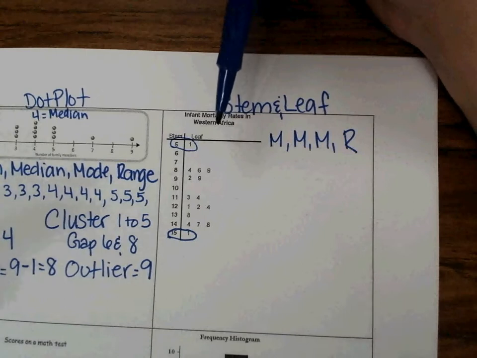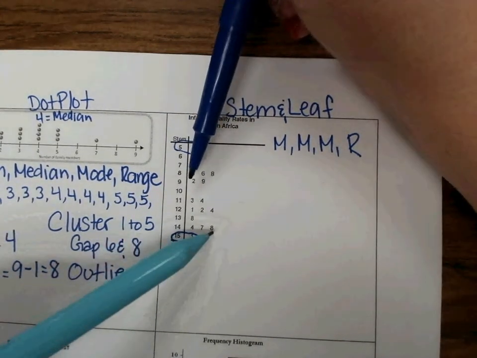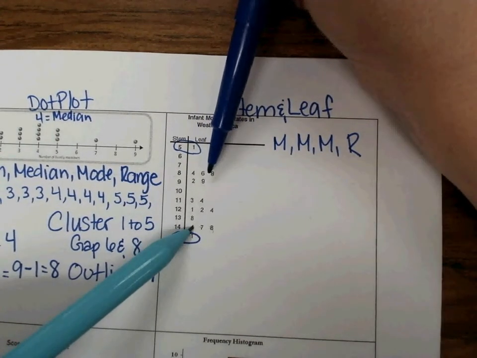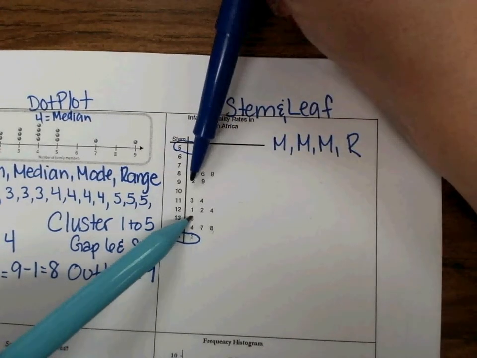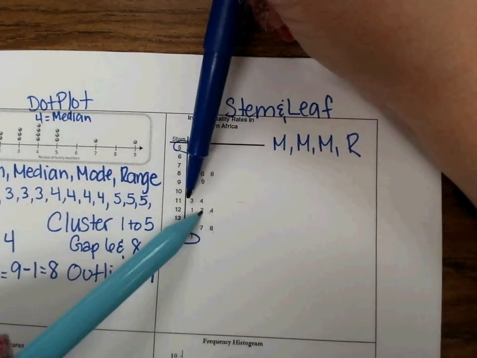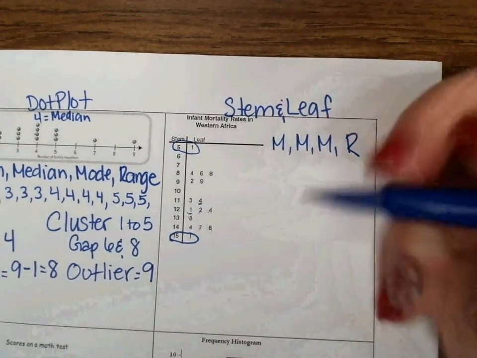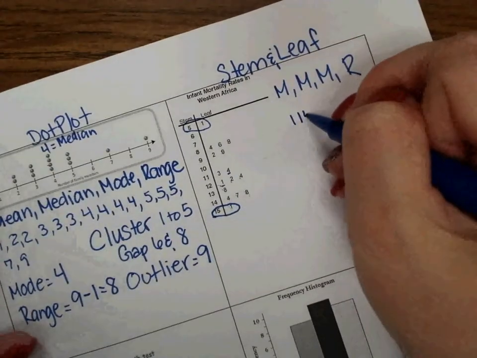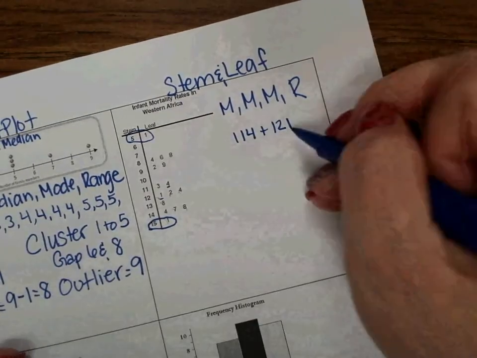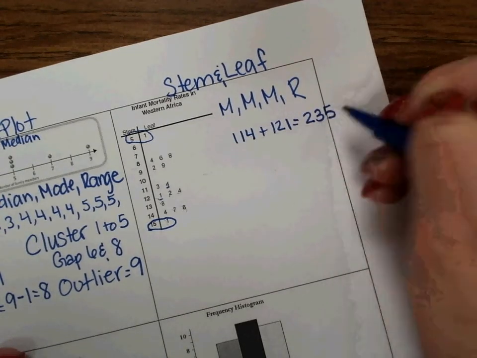So if I do that, I take my smallest and my largest, then my next smallest, my next largest, and so on, smallest, largest, smallest, largest, and I see that this one and this one are both in the middle. So I see 114 and 121. In order to find the median, I have to add those two numbers together, which would get me 235, and then I'd have to divide that by 2.